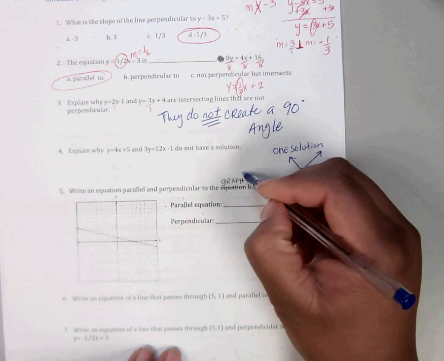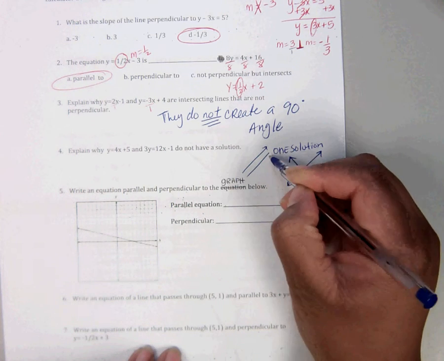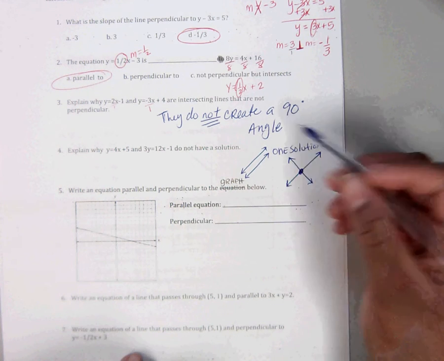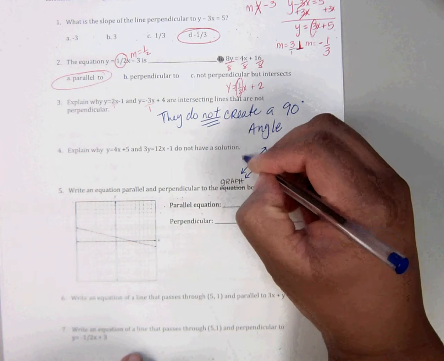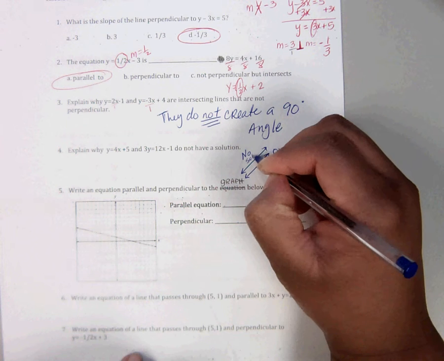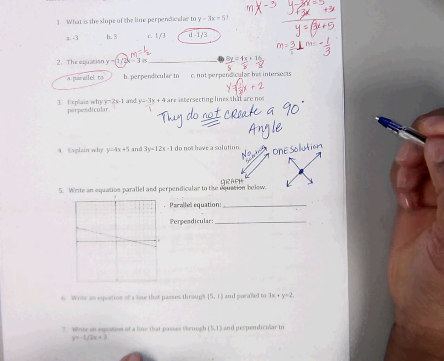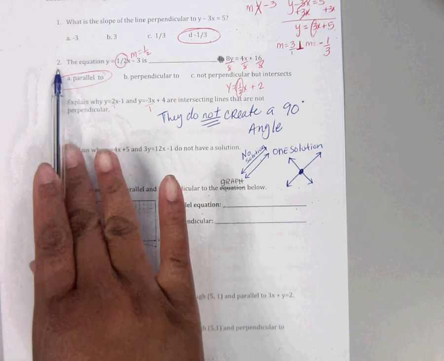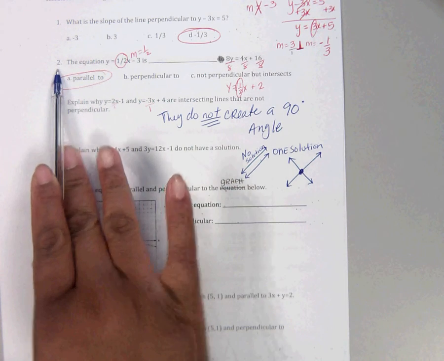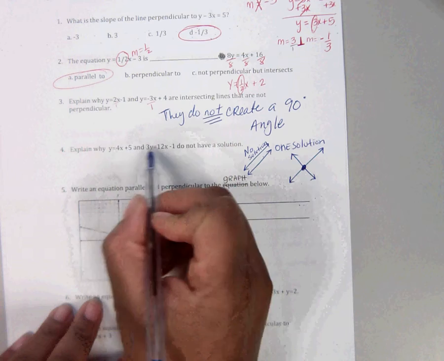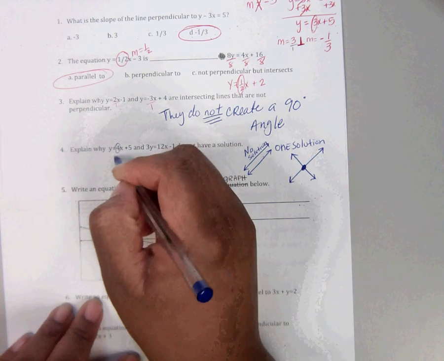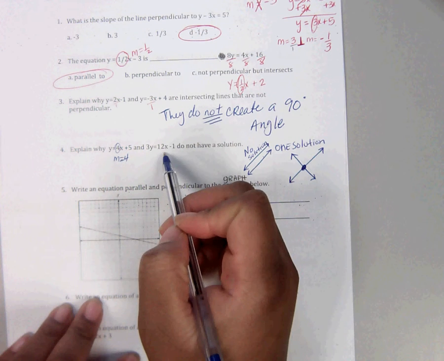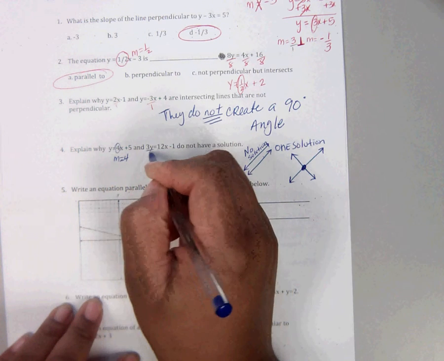So no solution would mean that they wouldn't cross at all. Which means I'm given parallel lines. No solution means parallel lines. To be parallel, you should remember they have the same slope. We just did that on number 2. So I'm going to look at my two problems and say my slope for this is 4. My slope for this is not 12. You must divide by 3.